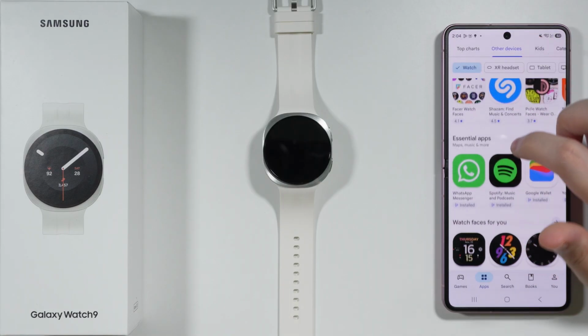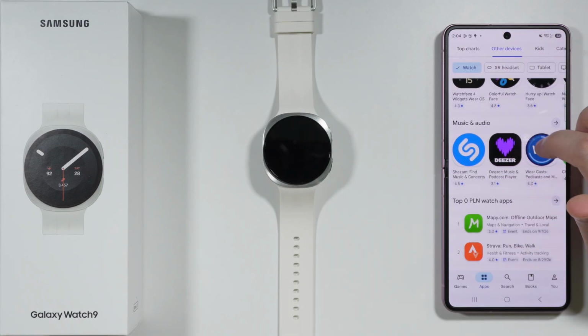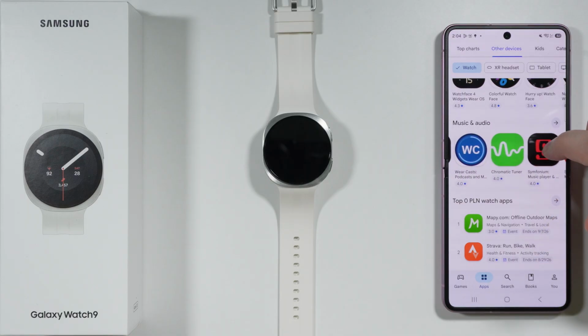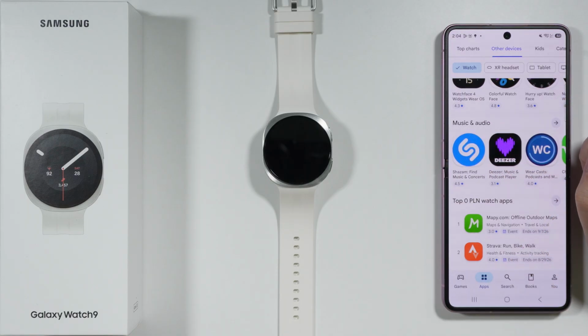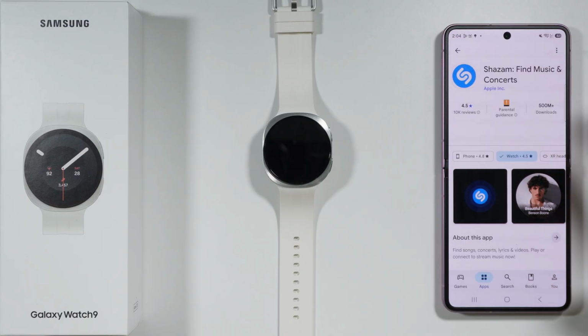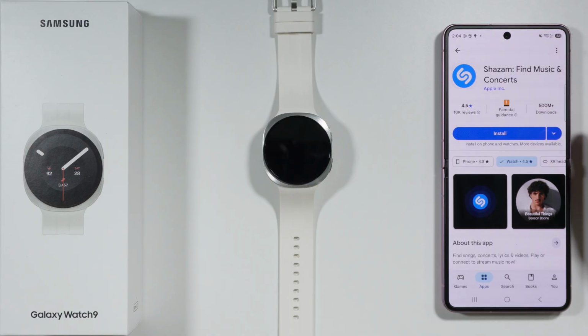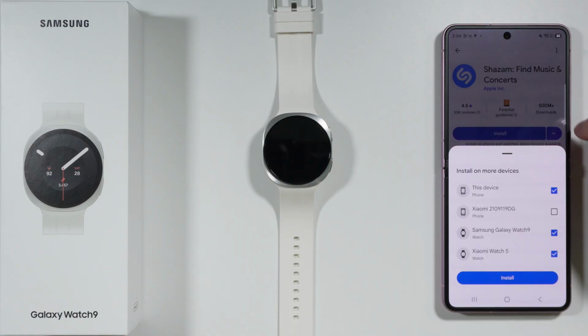And then here, if you have the watch option selected, then you should be able to find pretty much anything that is available for your Galaxy Watch 9. And then you can easily install the app over here. You might want to tap on this arrow that we have right next to the install button, just to make sure that your Galaxy Watch 9 is selected.